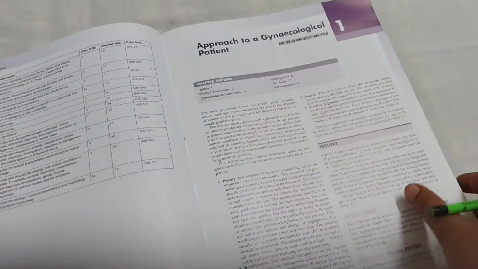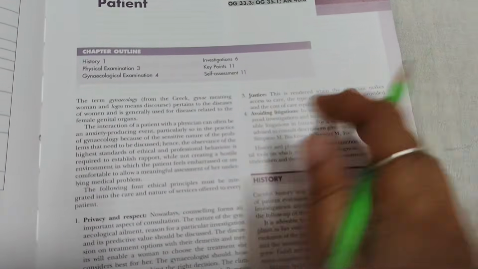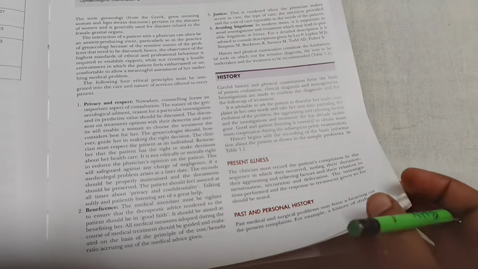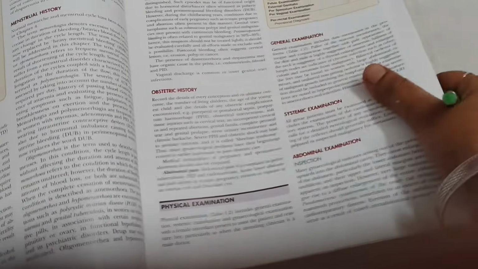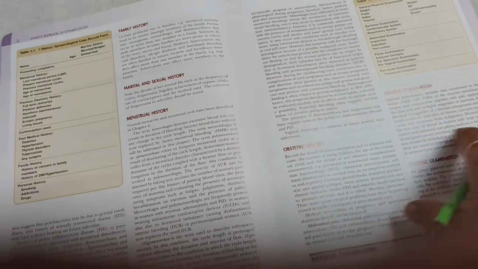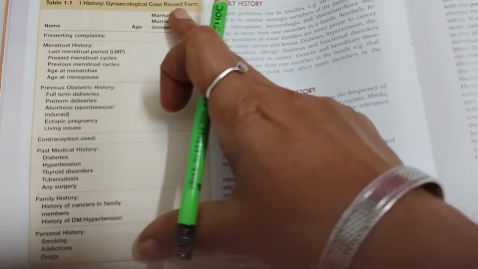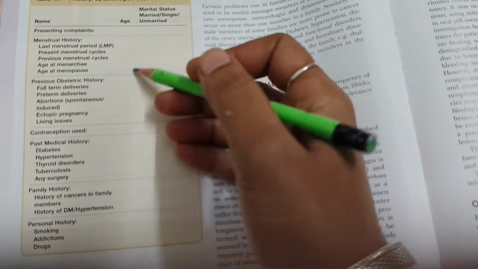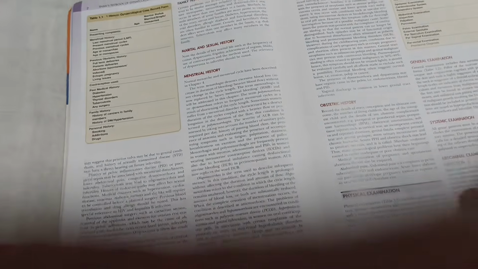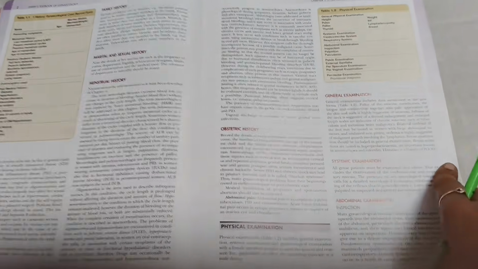I think gynecological approach to patients should be history taking. Yeah. So you have a history taking proforma here. Present illness, past and personal history. So if you hold this book, you can take the history from the patient. So looks like this proforma you can keep, and for each part you can read from here and ask all those questions to the patient and get the history.